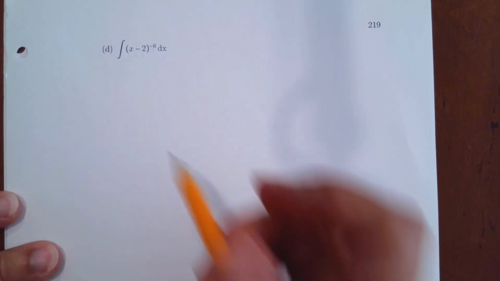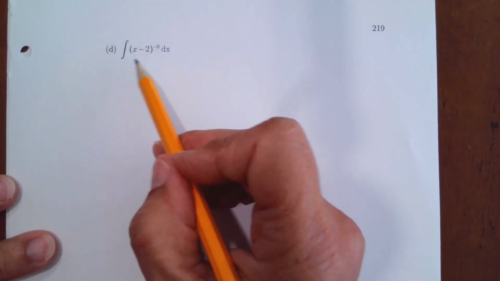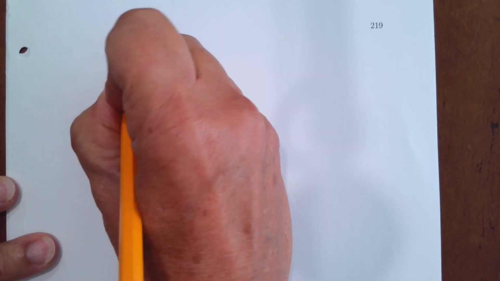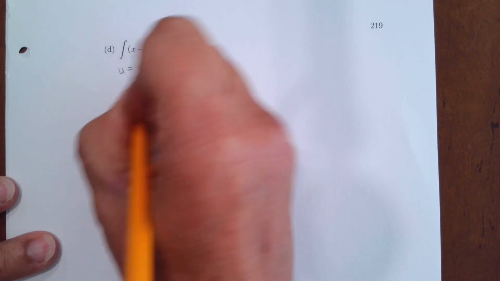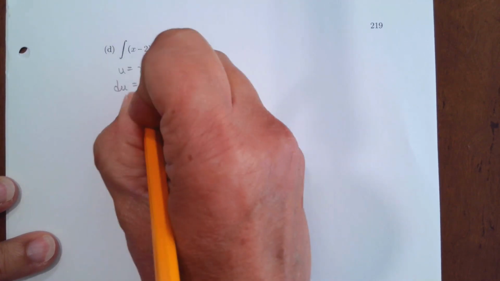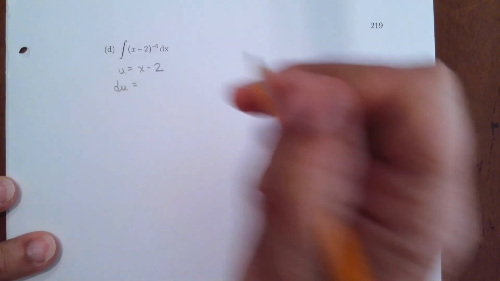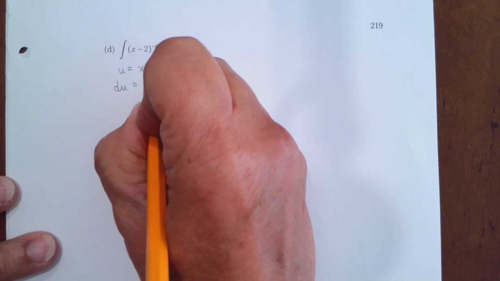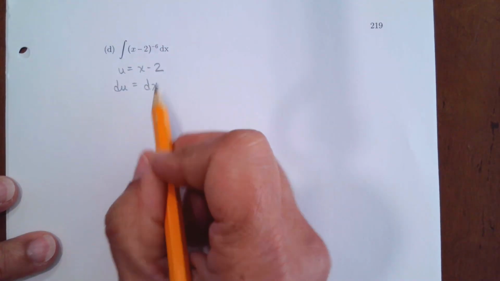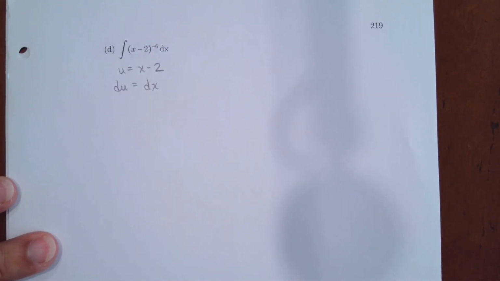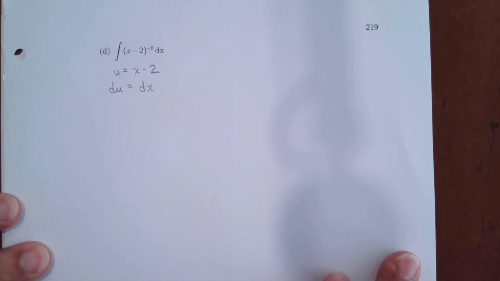All right, let's try part D. So what's in the parentheses? That's going to be u. Then we're going to take the derivative. Derivative of x is 1 dx, right? You can put the 1 there, but we don't have to. Derivative of -2 is 0. So that's our derivative step.